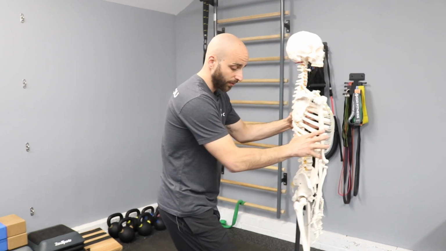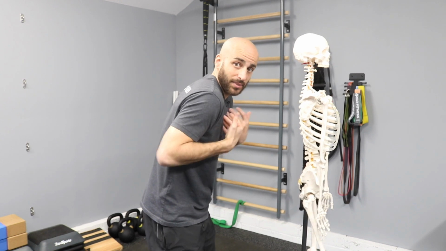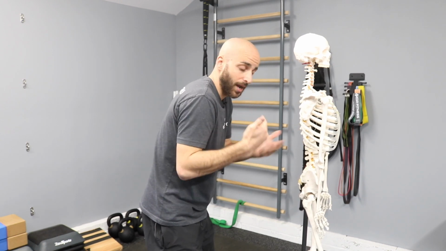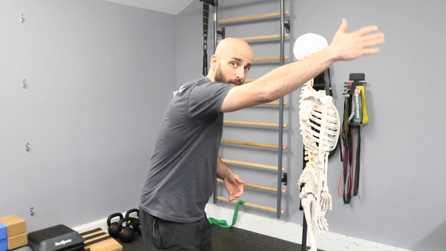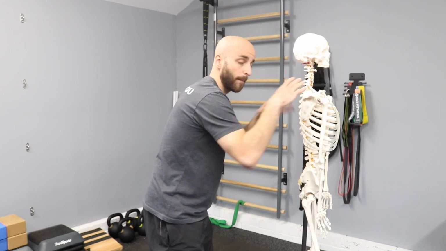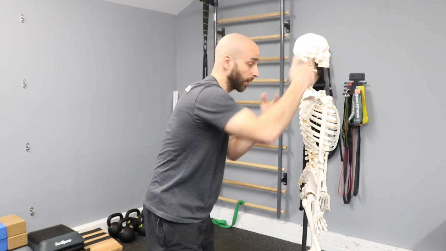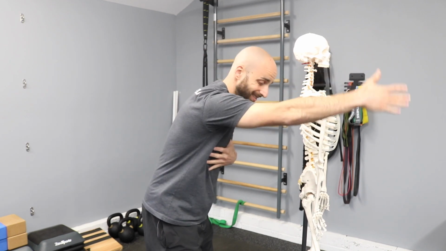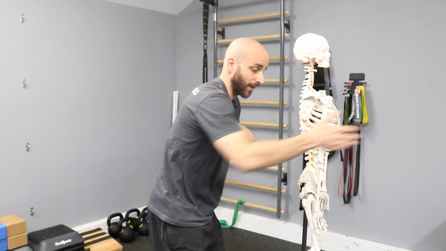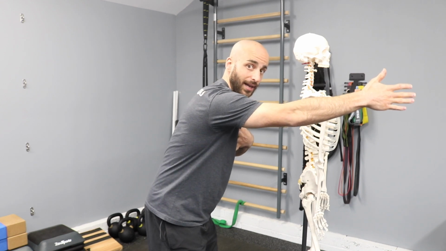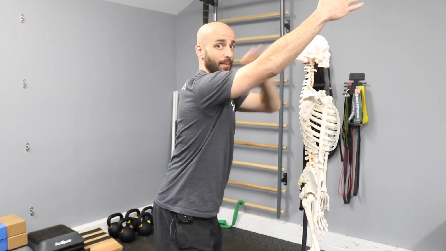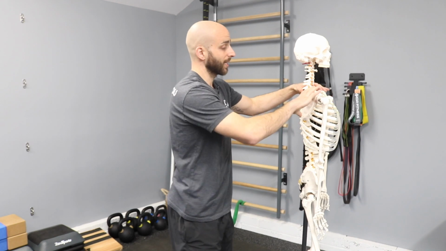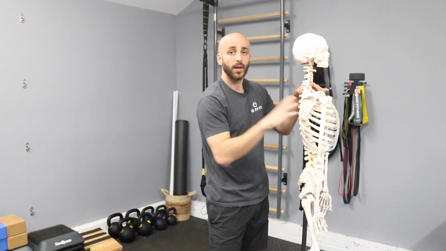So for an example, if I'm slouched over, I have a rounded position in my upper back, and if I go to raise my arm up, my shoulder blade can't tilt backwards because my thoracic spine can't move. So I'll be stuck and restricted. Versus if I had good mobility in my upper back, I'll be able to extend and my arm will go up higher because then the shoulder blade has the ability to actually tilt backwards.